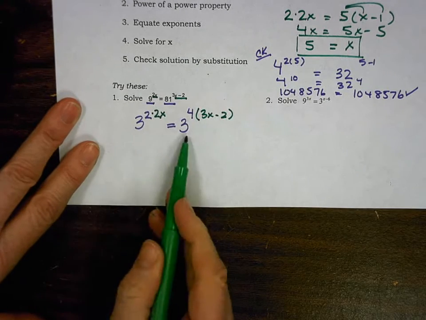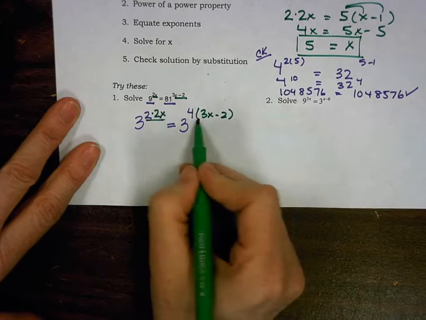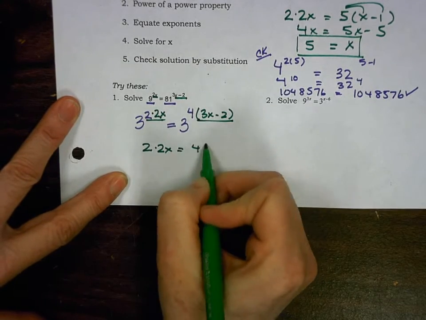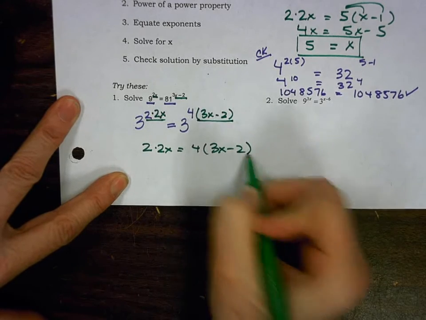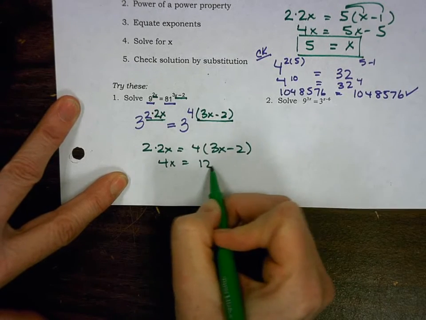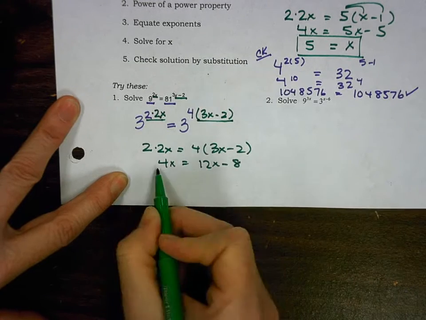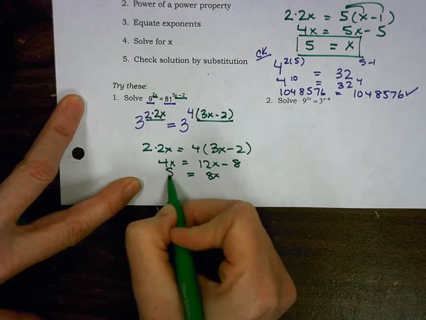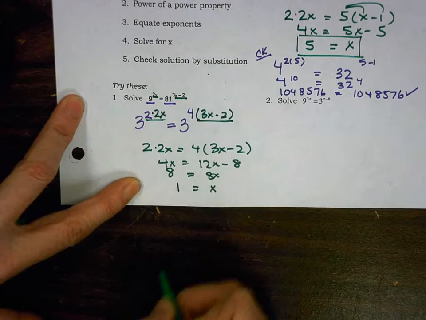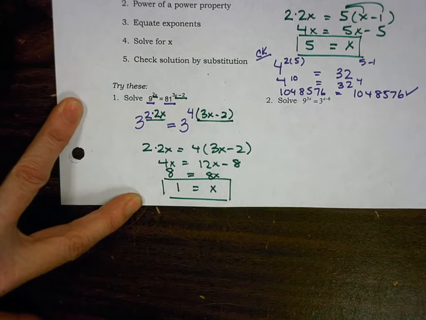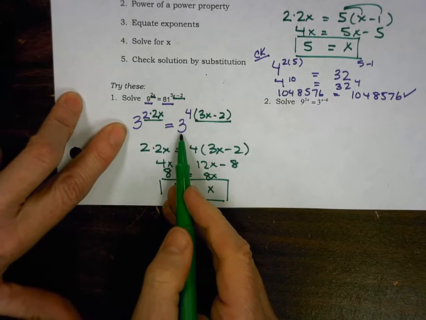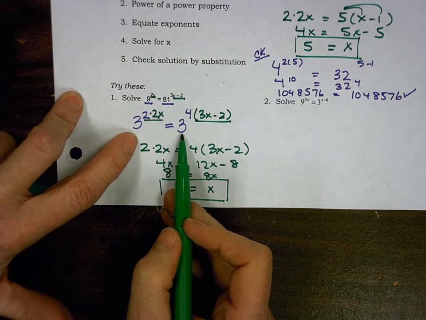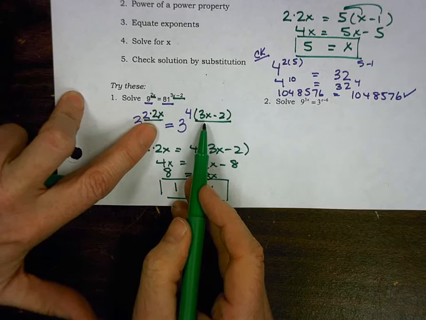Now, the bases are the same, so I can set the exponents equal to one another. And I get 2 times 2x is equal to 4 times 3x minus 2. 4x equals 12x minus 8. Subtract 4x from both sides and you get 8x. Add 8 to both sides and you get 8x equals 8. x equals 1. So, find the same bases, rewrite those powers in terms of base 3, then set the exponents equal to one another.